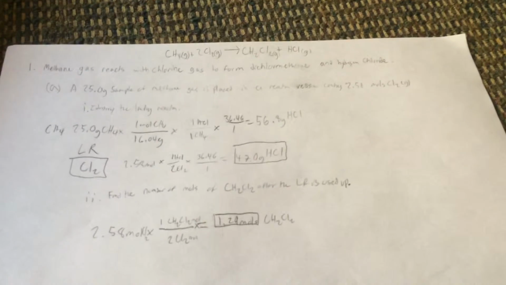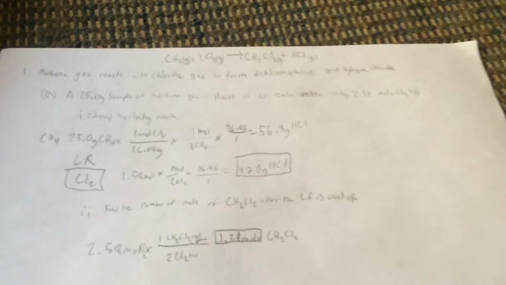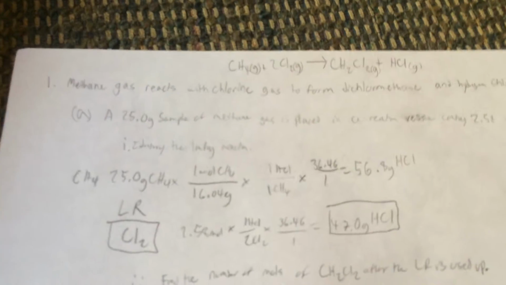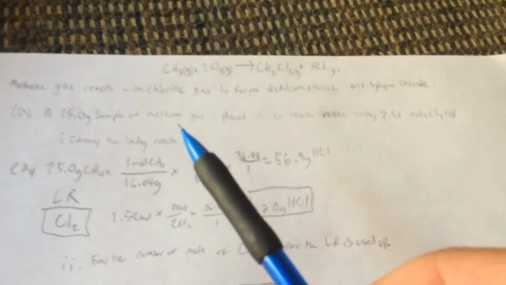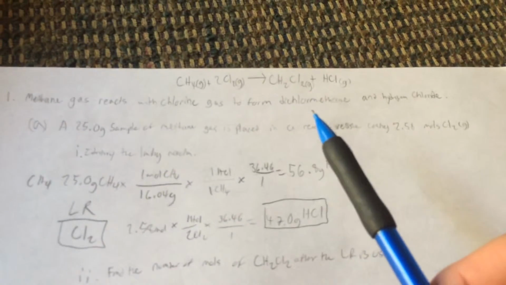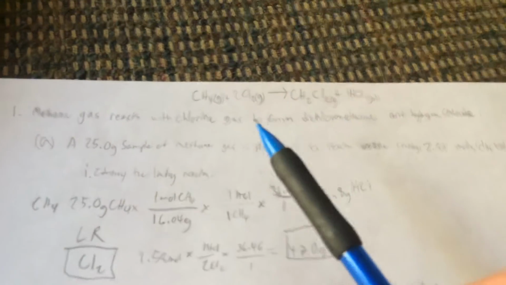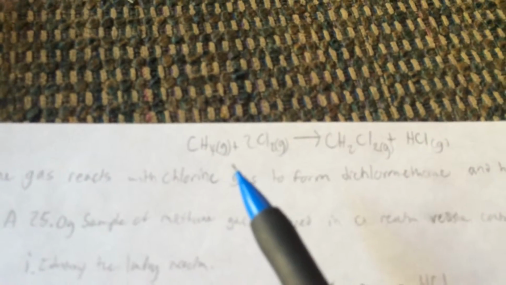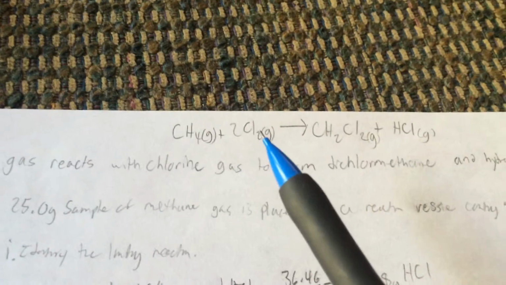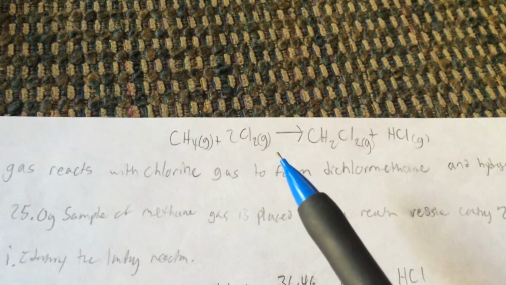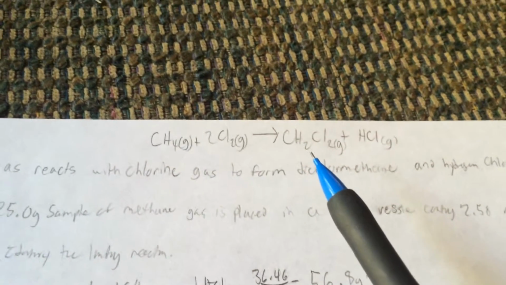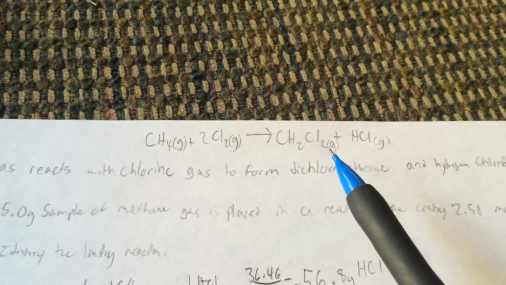Hi guys, this is AP problem number 3 here, and we start out with number 1, which is methane gas reacts with chlorine gas to form dichloromethane and hydrogen chloride, which in the equation up here is CH4, gaseous, plus 2Cl2, also gaseous, forming CH2Cl2, gaseous, and HCl, gaseous.